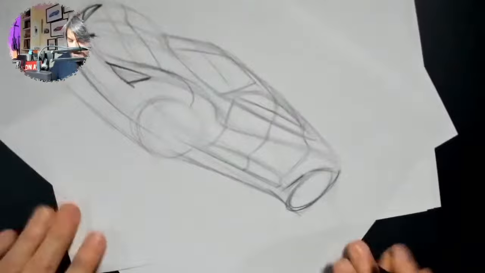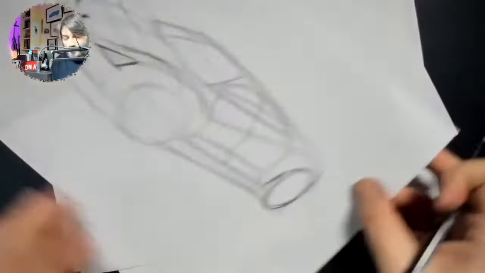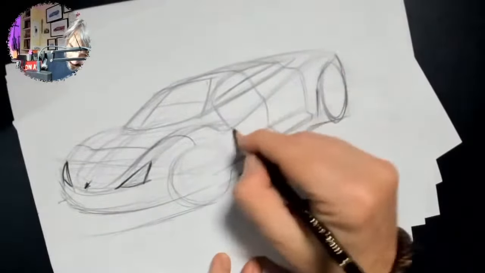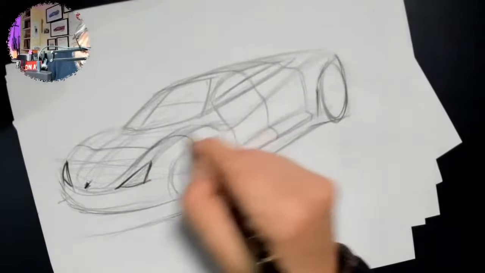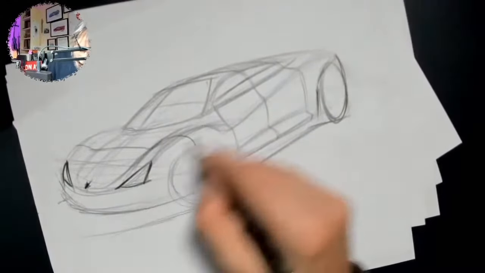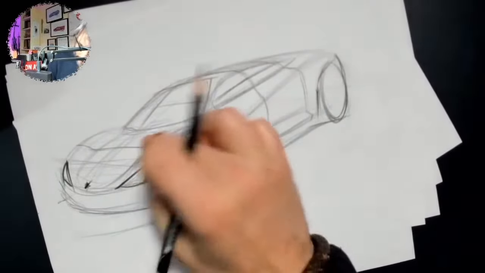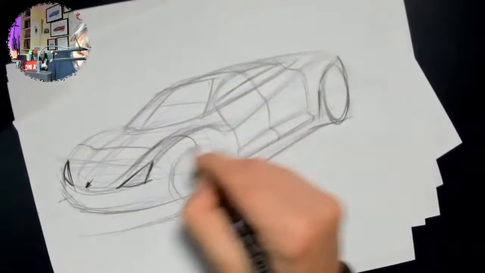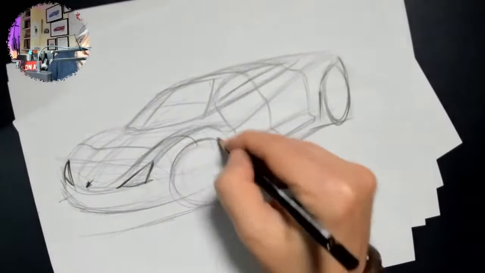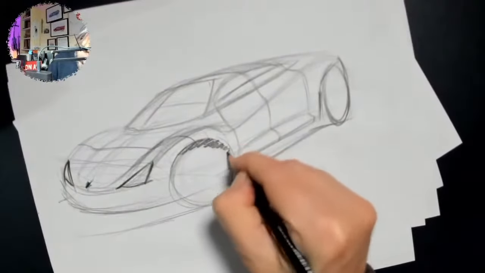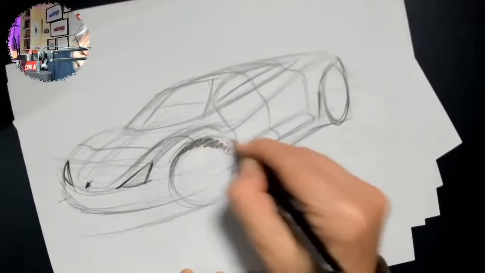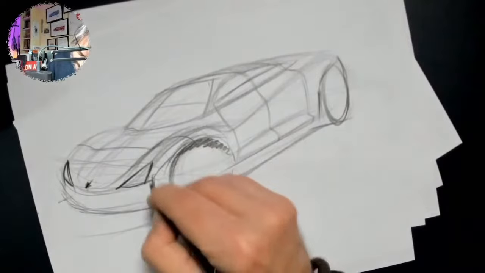Let me fix this wheel a little bit. Okay. And now let's draw the reflections. First of all, here we have a spheric surface. Therefore, if this is the cut for my wheels, I imagine my reflection to be like that.